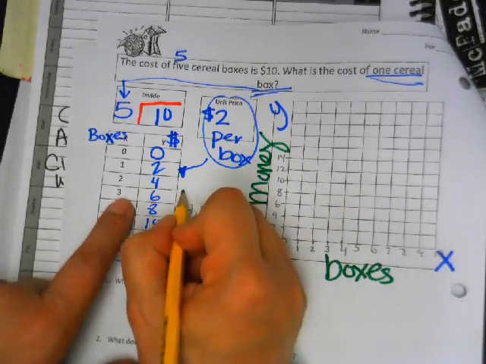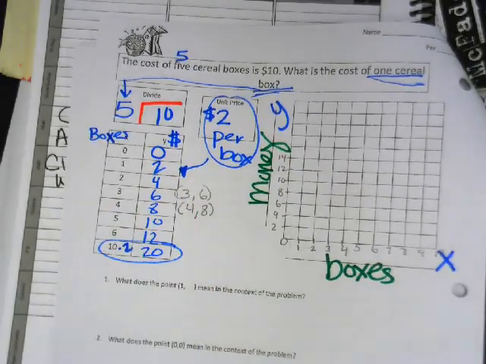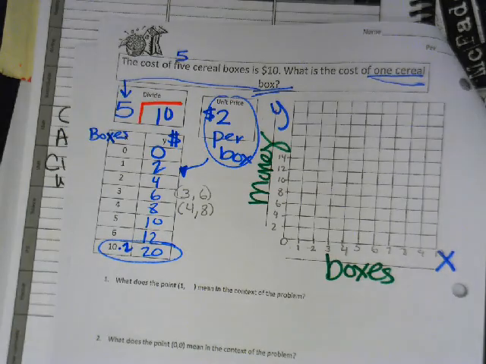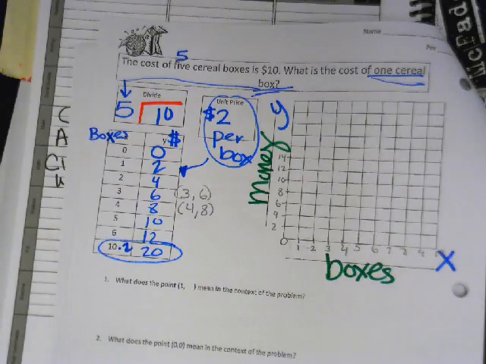And this pair would be 3, 6. Just like on a traditional graph that we used to do, and you guys see these a lot in 6th and 5th grade. Like shooting the pumpkins at Halloween.